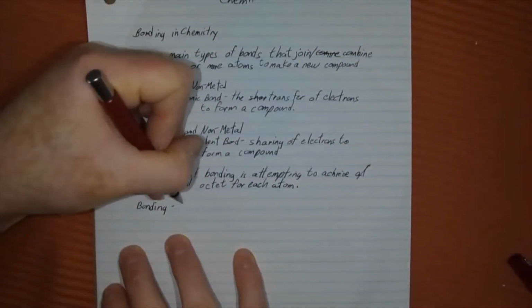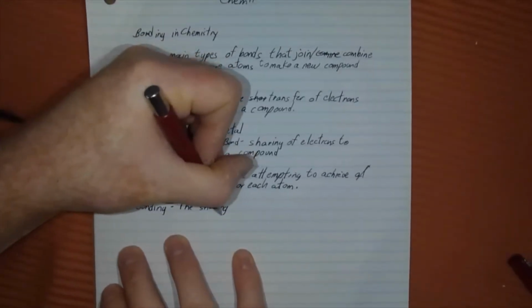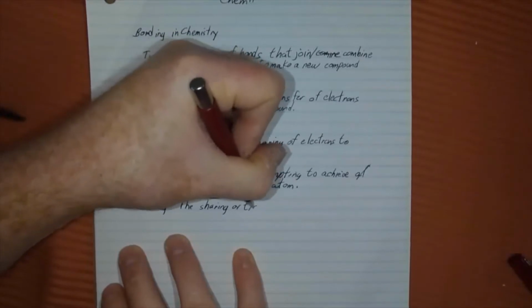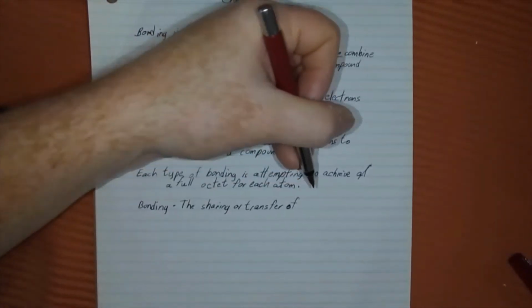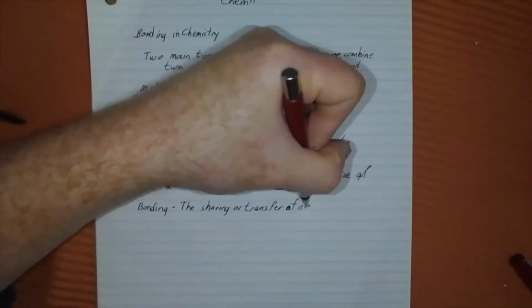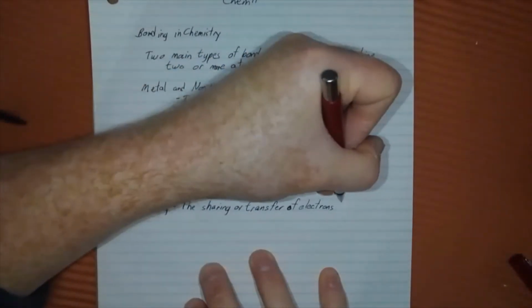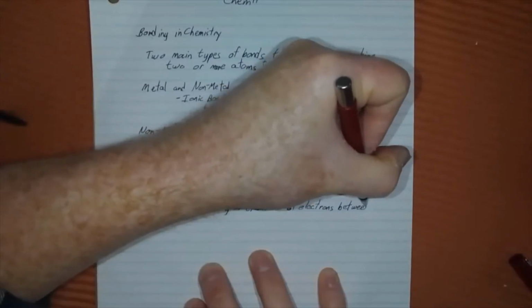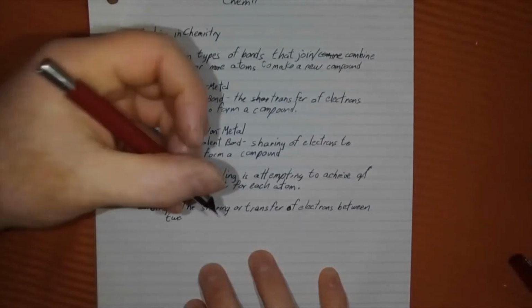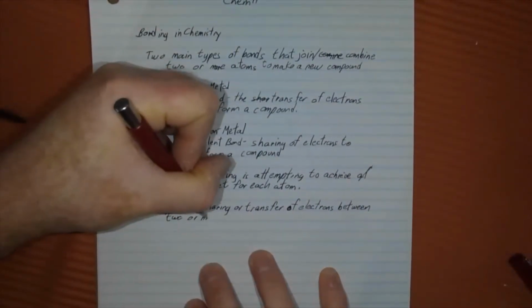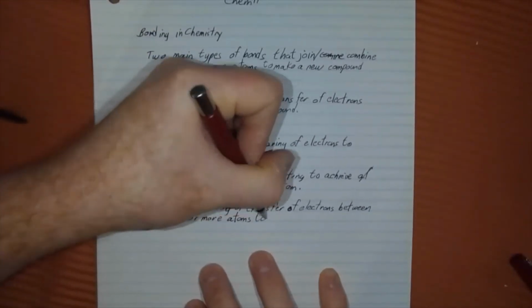Bonding is the sharing or transfer of electrons between two or more atoms to form a new compound.